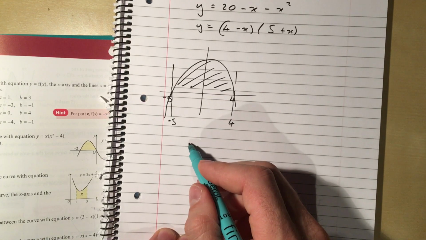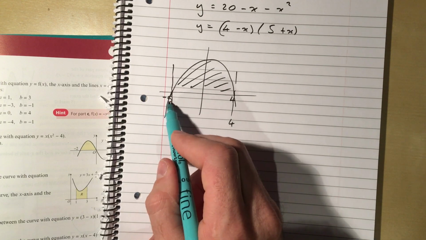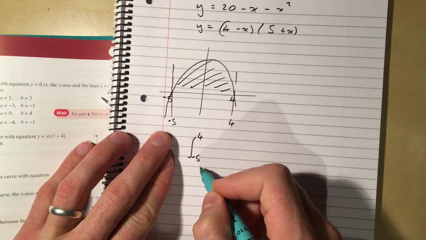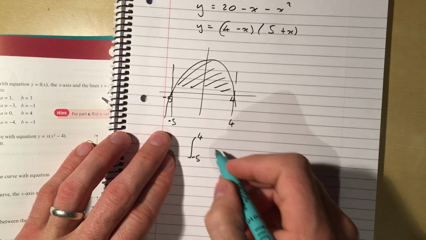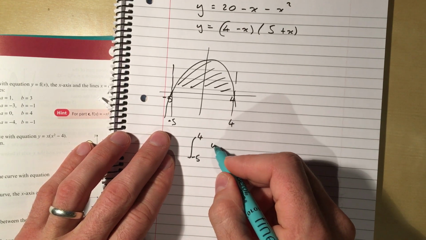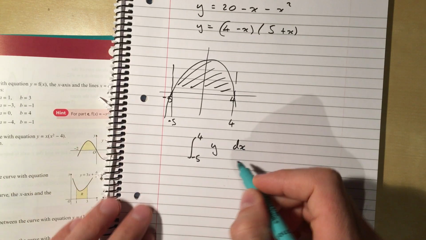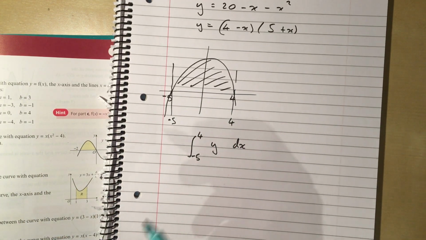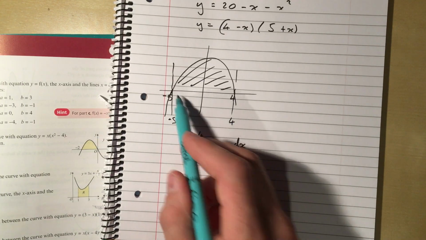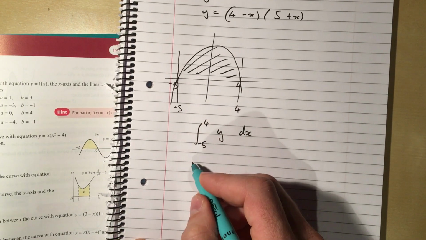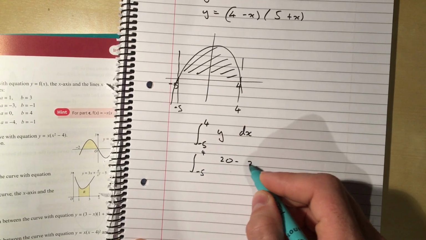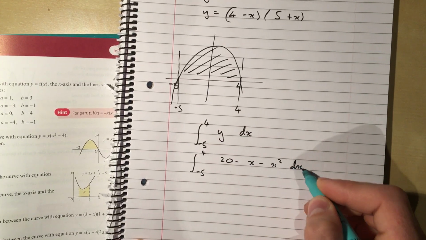If I want the area under the curve between one x value and another x value, I integrate from minus 5 to 4, so from the lower x value to the higher x value, I integrate that function with respect to x. That definite integral will give me that area. Okay, that is this whole section in a nutshell. So here we go, integral from minus 5 to 4 of 20 minus x squared with respect to x.